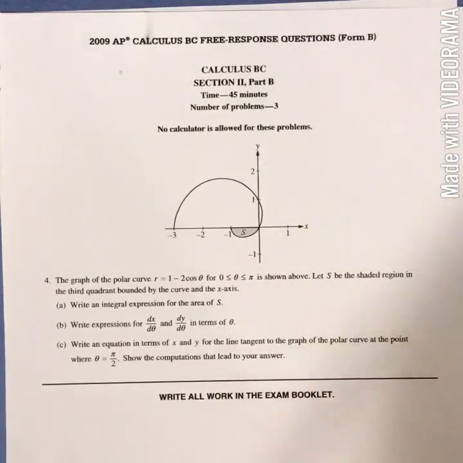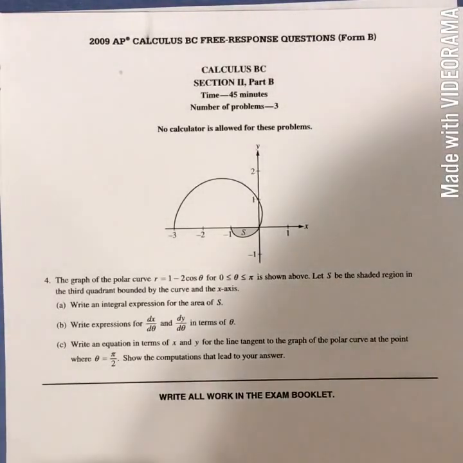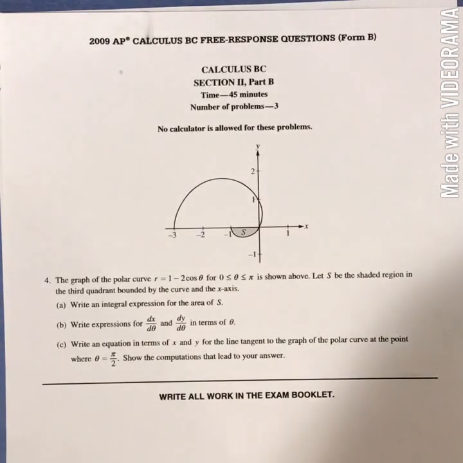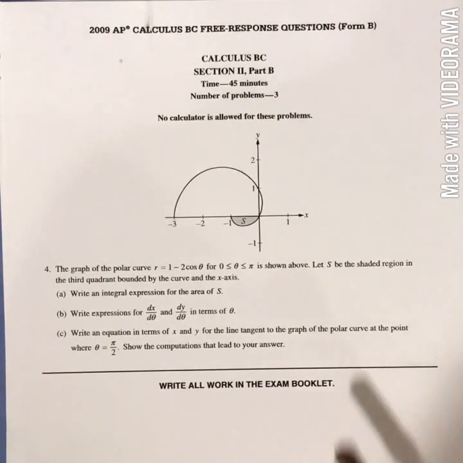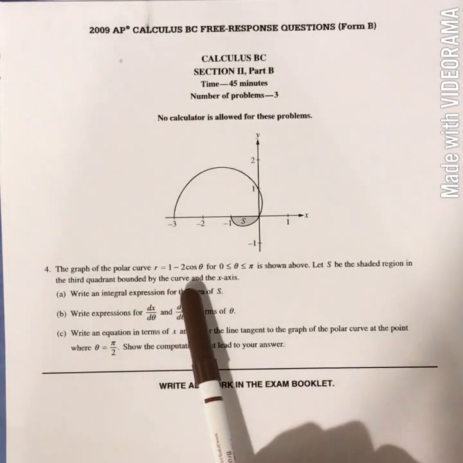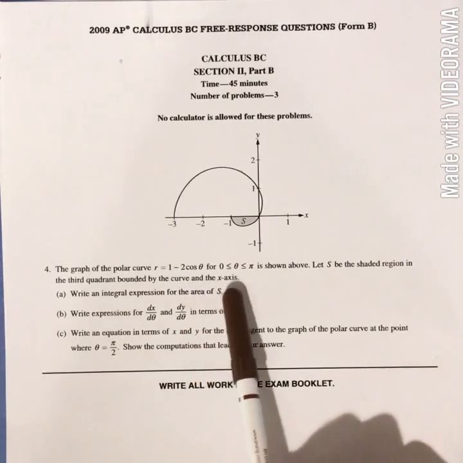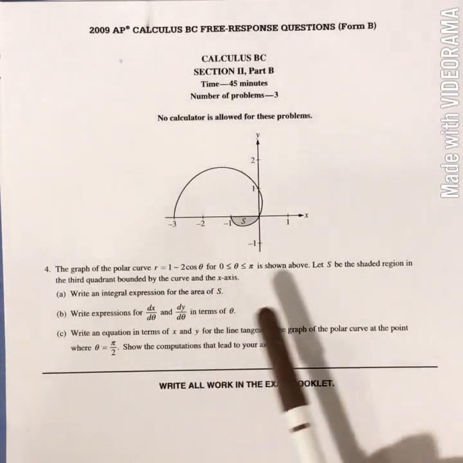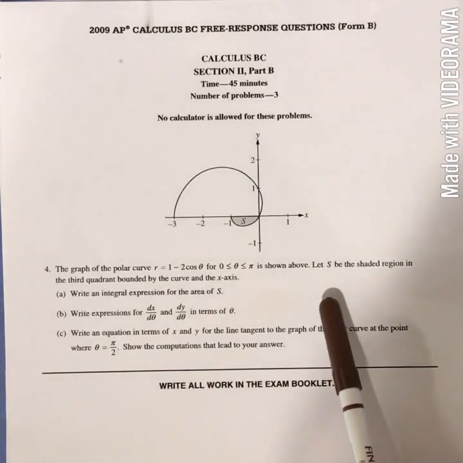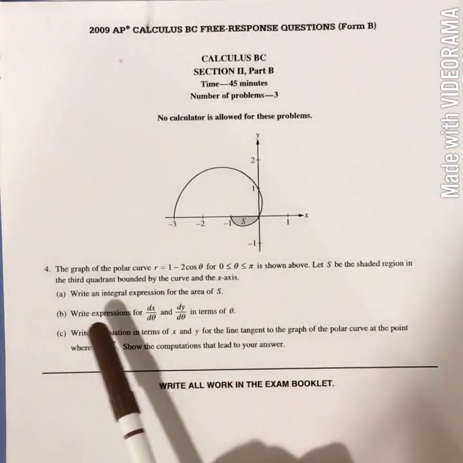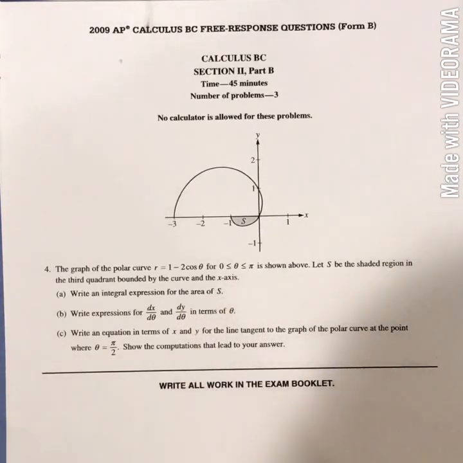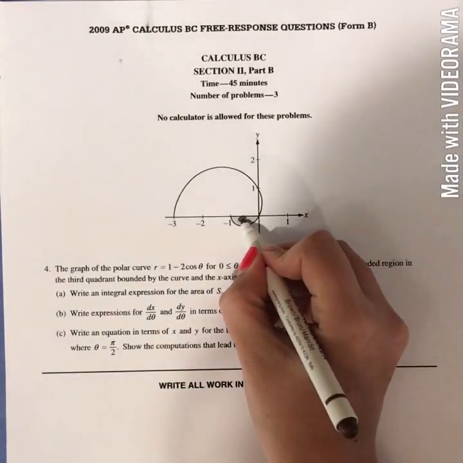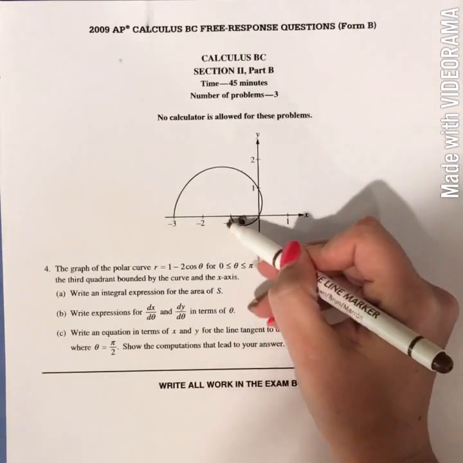Okay, so we are going to be talking about the 2009 AP Calculus BC free response question, number 4. So we want to carefully read our question. It says the graph of the polar curve is r equals 1 minus 2 cos theta for all theta in 0 to pi, and let S be the shaded region in the third quadrant bounded by the curve and the x-axis. So the S is right here. So this is the bounded region.